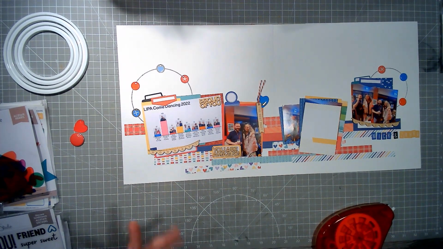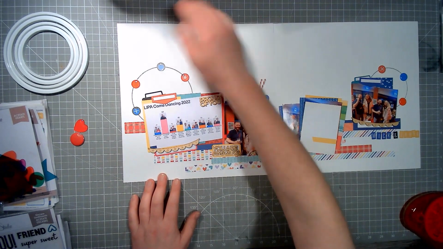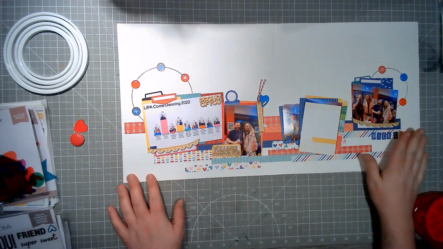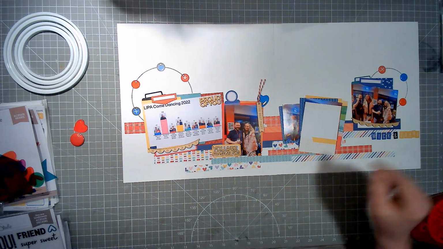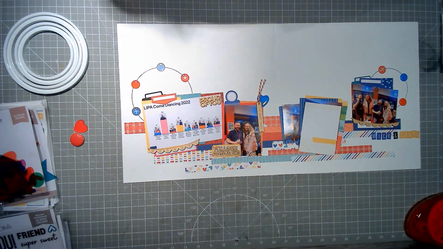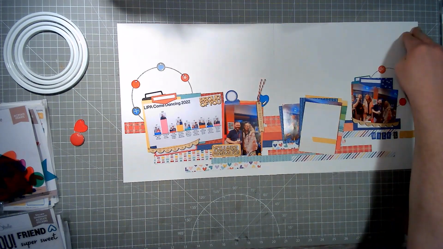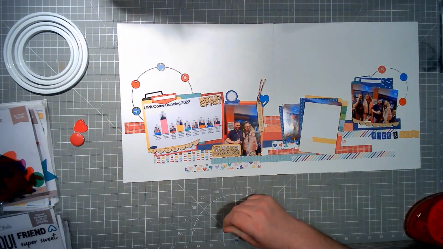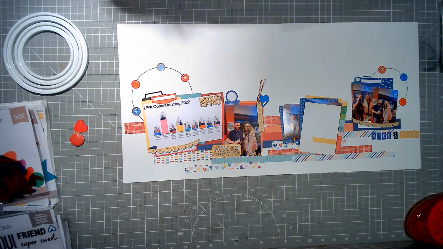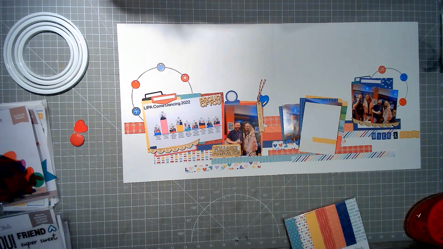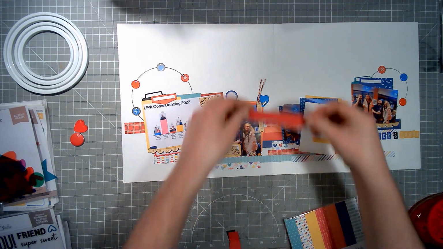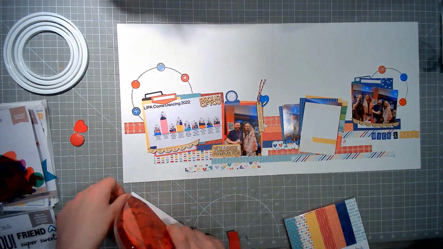So now it's just a case of seeing what bits we want to add to it. Now, on the sketch it is quite plain Jane across the top, so what I'm thinking is we might do a doodle border, but I do think a sort of filled corner somewhere, I'm not sure. Maybe a bit of torn paper there. Let's bring in a bit of this red. Yes, I love the look of that.